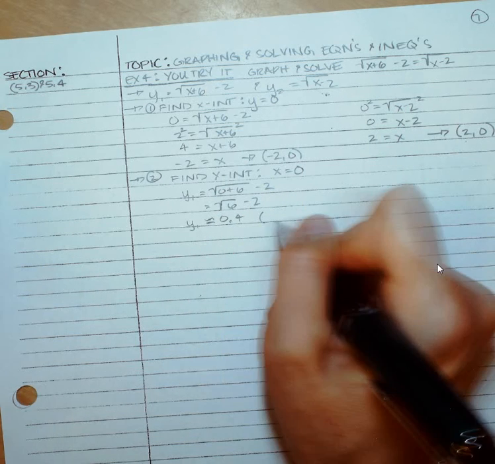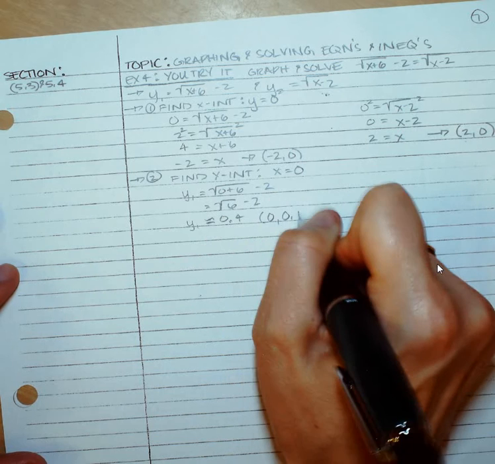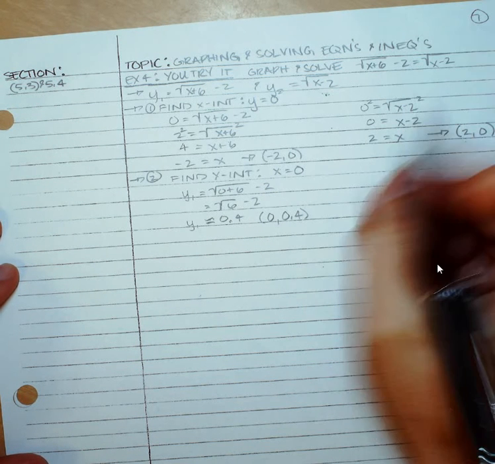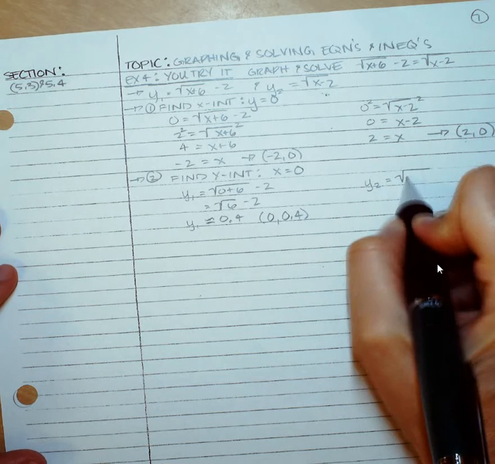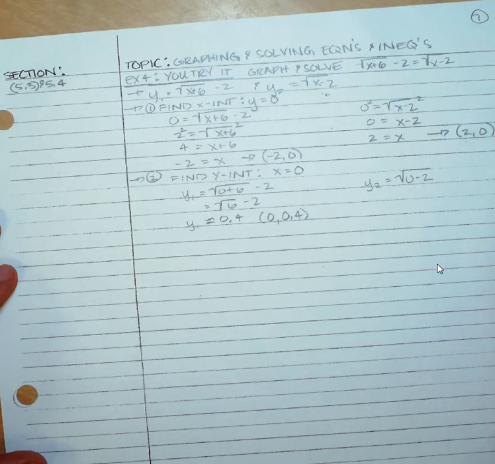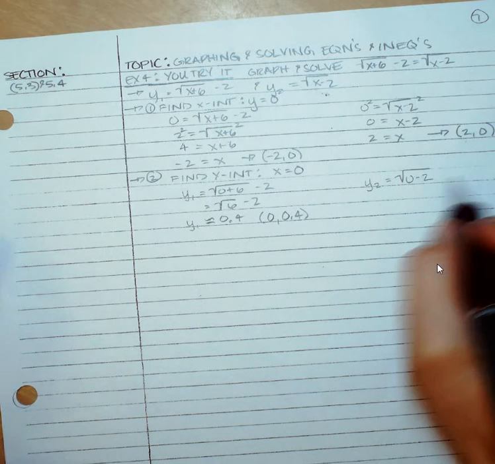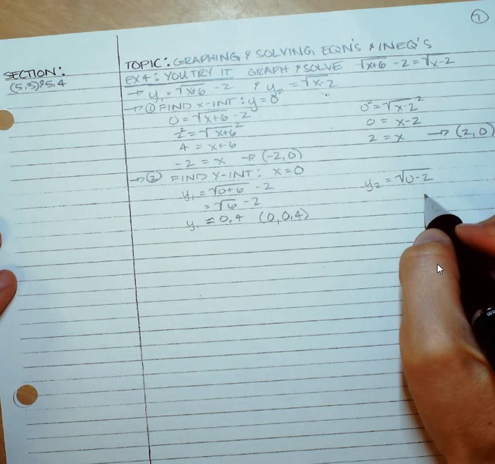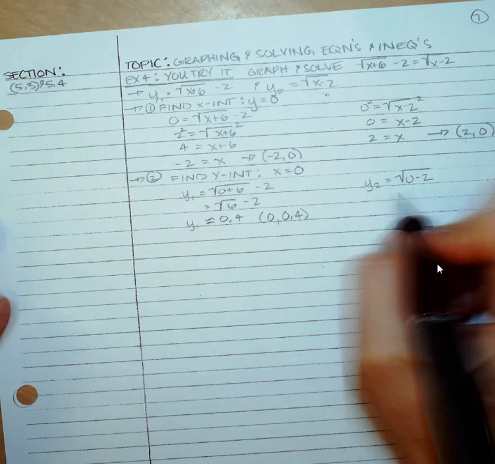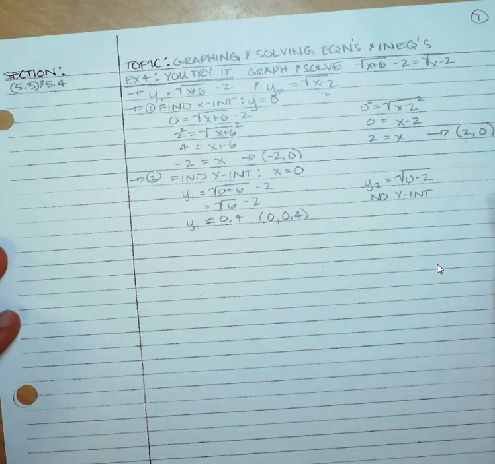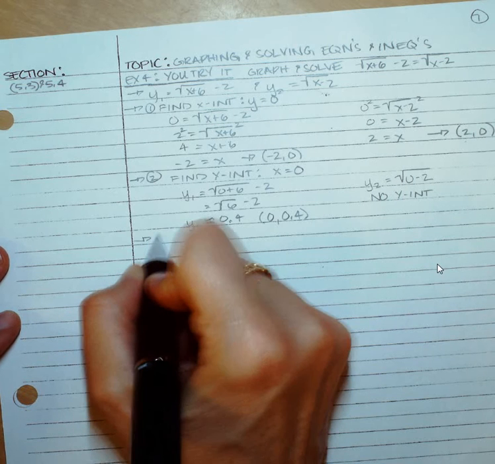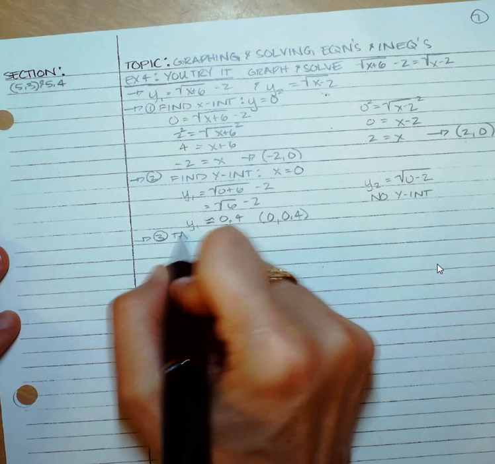So that was the point 0, 0.4. On the other side, we'll have y2 equals the square root of 0 minus 2. So this one doesn't really seem like it touches the y-axis, because that would obviously be an imaginary number. So this one, because it's shifted to the right, doesn't touch the y-axis. So no y-intercept. Alright, even better. So our table for that side should be a little bit longer, because we only have 1 point so far.